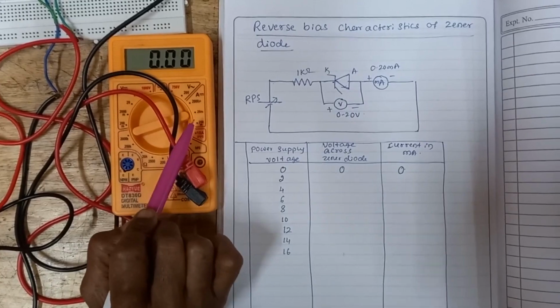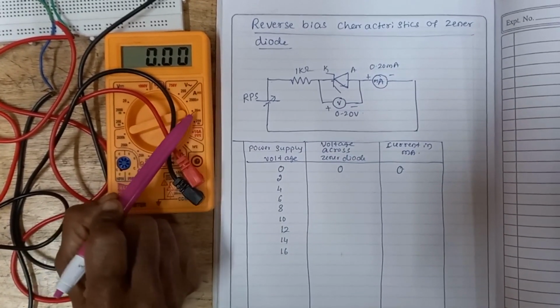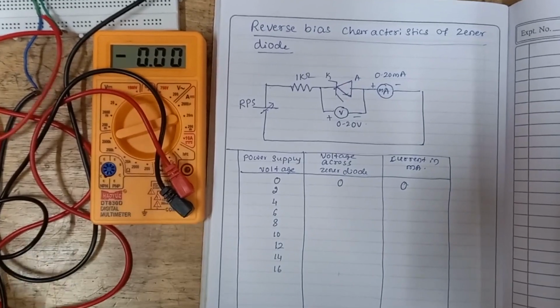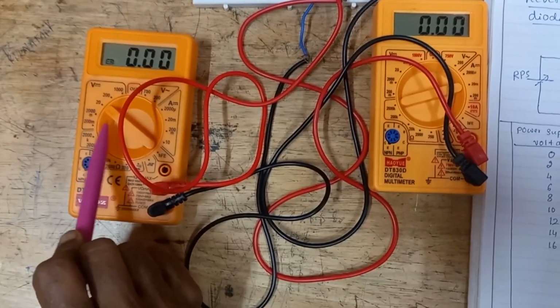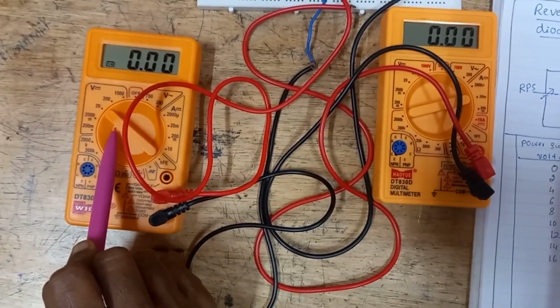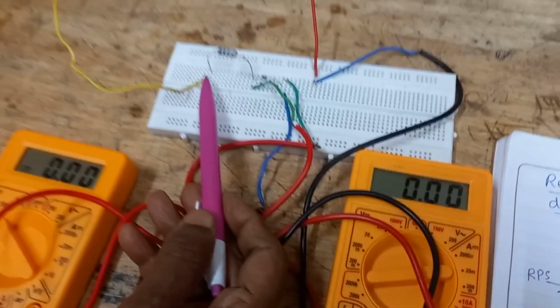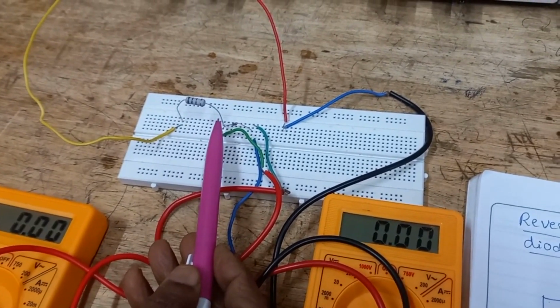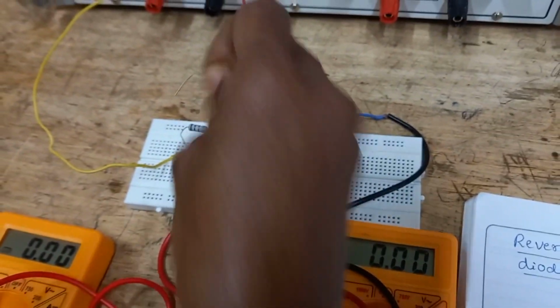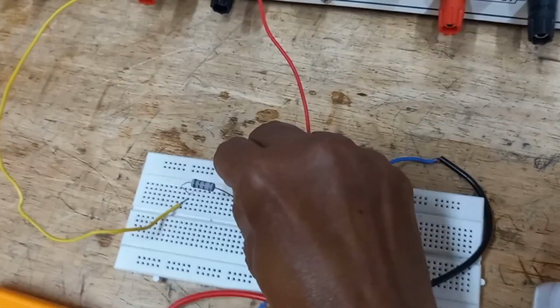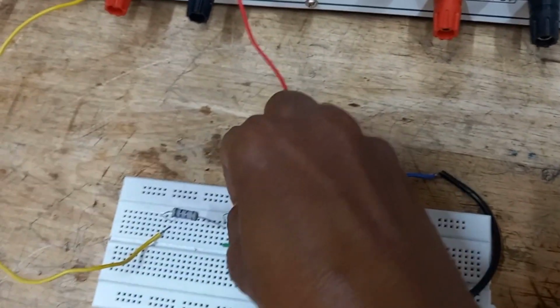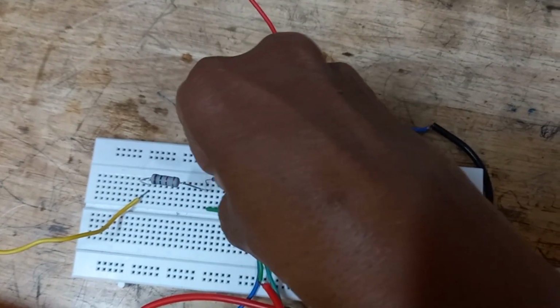This multimeter I am making as a milliammeter, so I am keeping this milliammeter in 20 milliamps, and this multimeter I am making as a voltmeter. I am keeping this in 20 volts DC, and according to the circuit diagram, the positive terminal of the power supply is connected to the 1 kilo ohm resistor. From the 1 kilo ohm resistor to the Zener diode, this is the Zener diode, the blue strip is the cathode and the red one is the anode. So I am connecting the blue strip to one end of the resistor and the other end of the resistor on the breadboard.